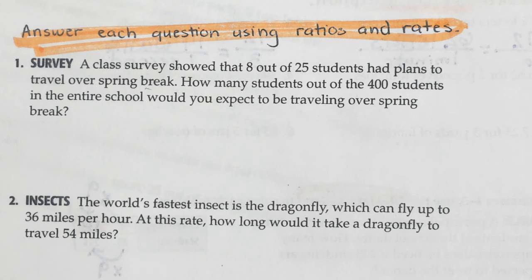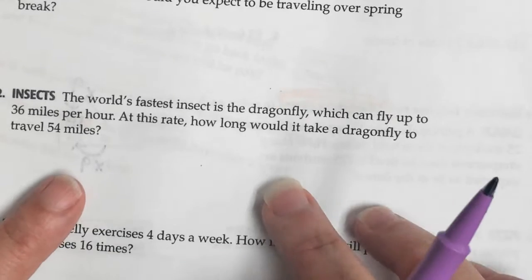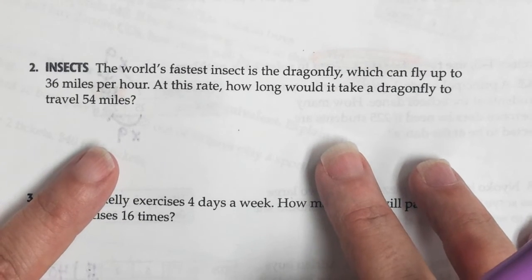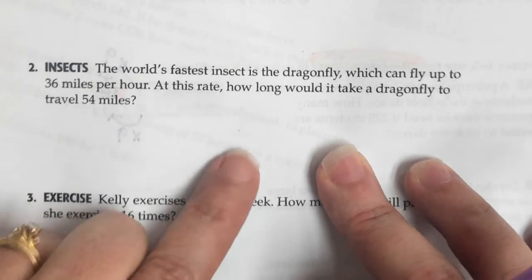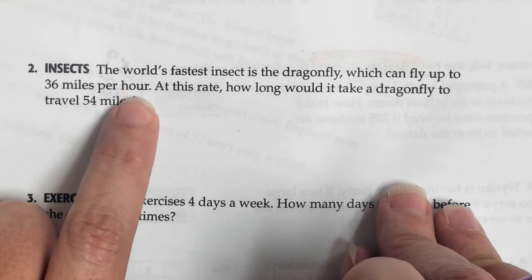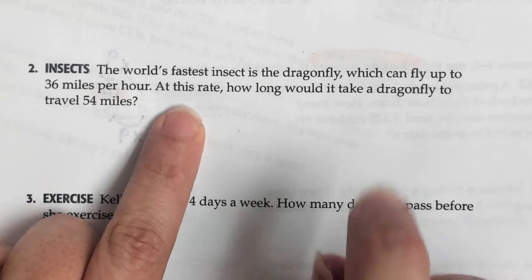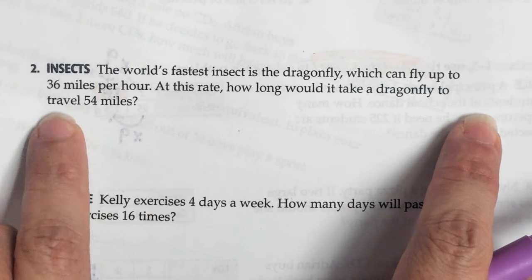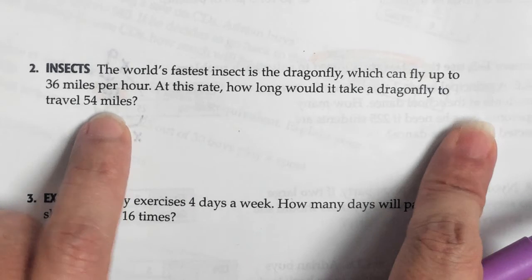It says, the world's fastest insect is the dragonfly, which can fly up to 36 miles per hour. At this rate, how long would it take a dragonfly to travel 54 miles?